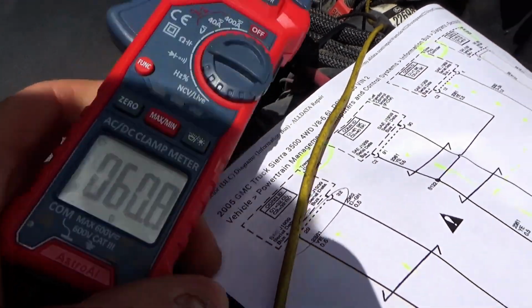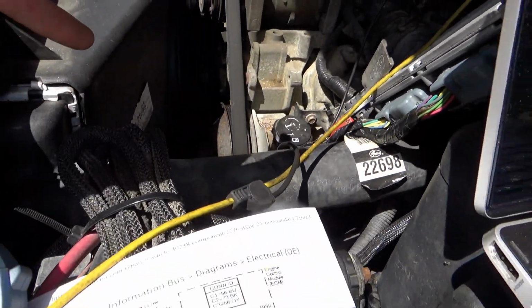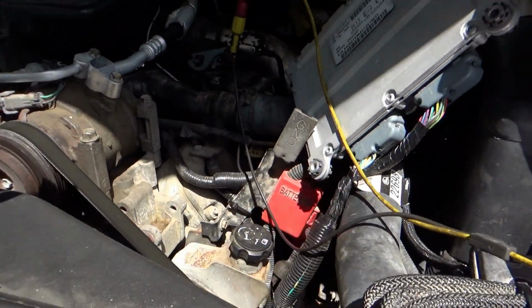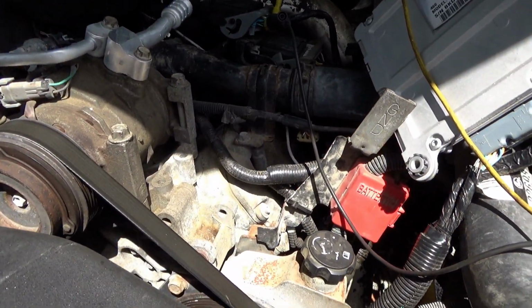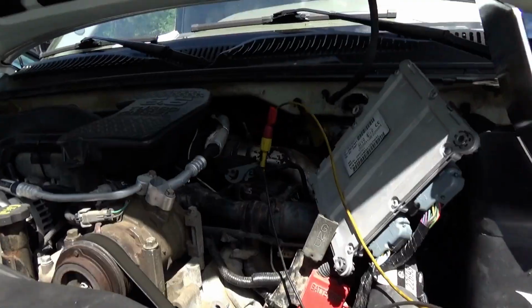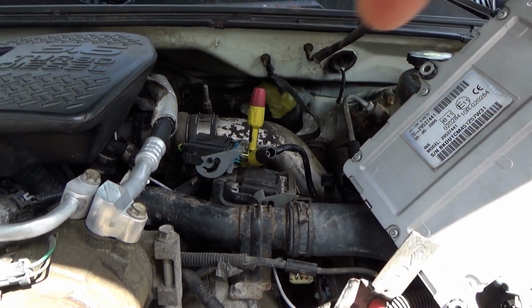So we have continuity wherever the terminating resistors are. The network is continuous, but it doesn't mean it's not shorted to ground or harness rubbed through somewhere or touching battery positive. So let's take the ohm meter out and put 2 channels of the scope on these wires and see what the signal looks like.